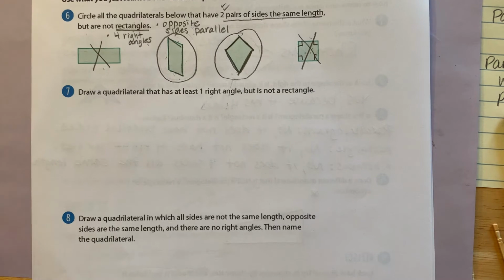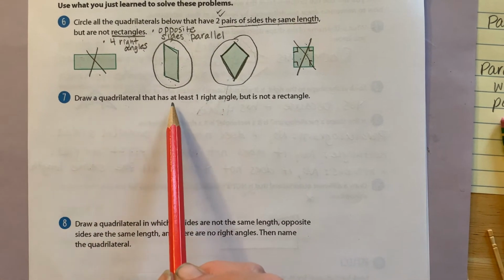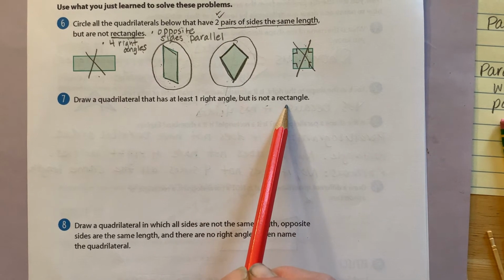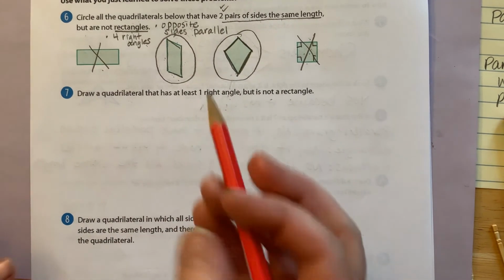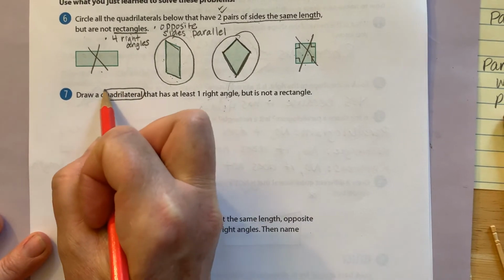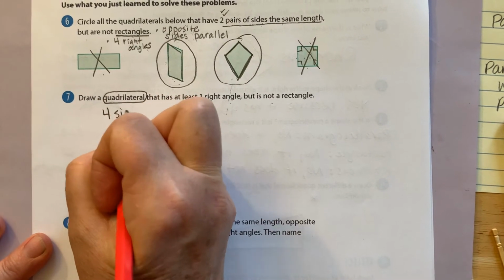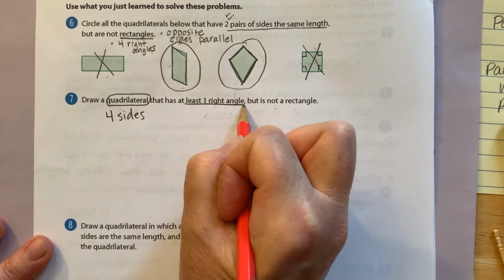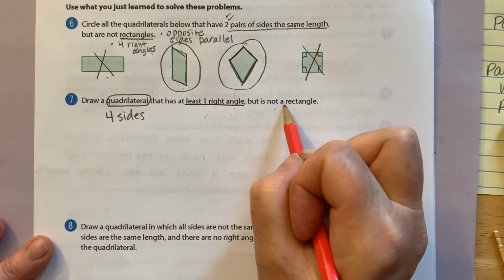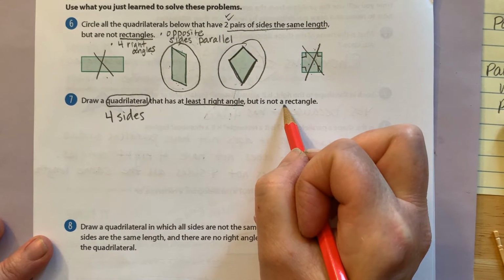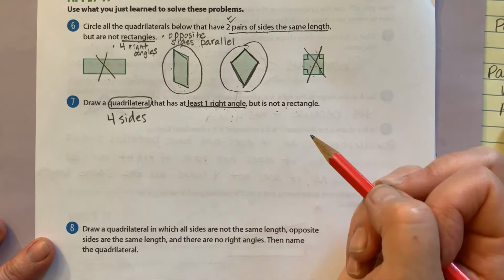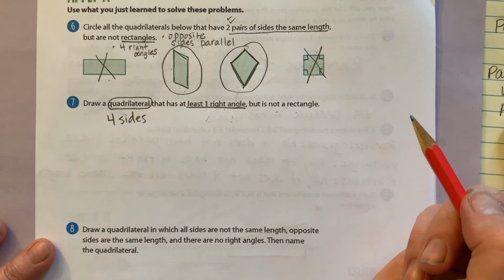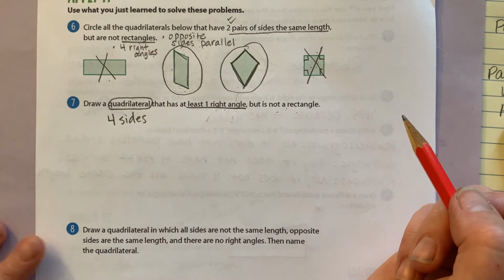Okay, number 7. Draw a quadrilateral that has at least 1 right angle, but is not a rectangle. Okay, so let's think about what we have to draw. We have to draw a quadrilateral, so what do we know about that? We have to draw 4 sides. And what else do we need to have? We need to have at least 1 right angle. But it cannot be a rectangle. So I can't have 4 right angles, but I can have at least 1. That means I could also have 2. And I wonder if I could have 3. That's a good experiment for later on.